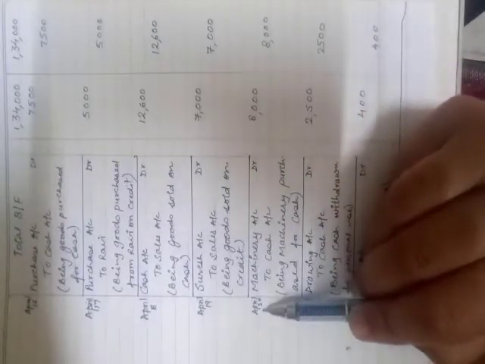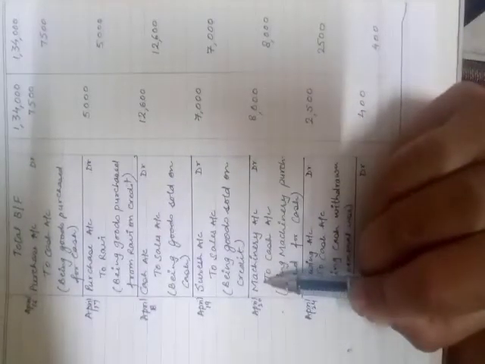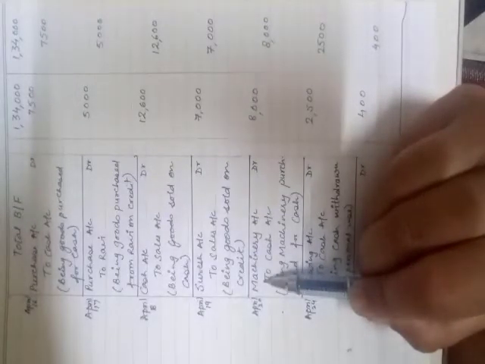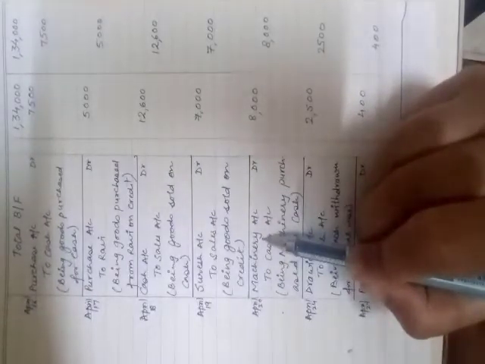Next transaction is of April 20, bought machinery for cash. Here, machinery is a fixed asset, and the other account which is cash is also an asset. So both machinery and cash belong to real account.